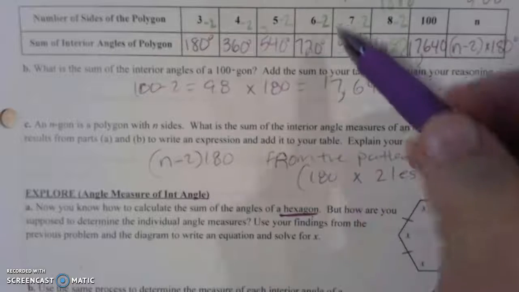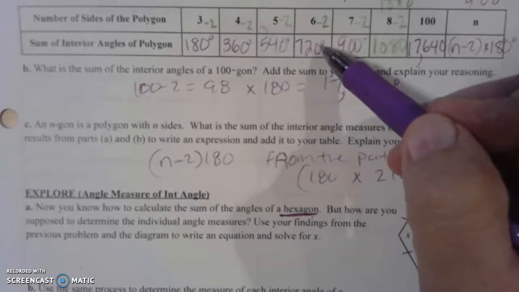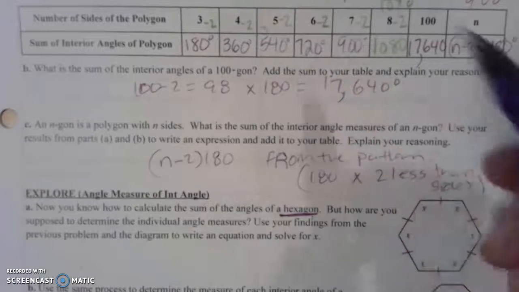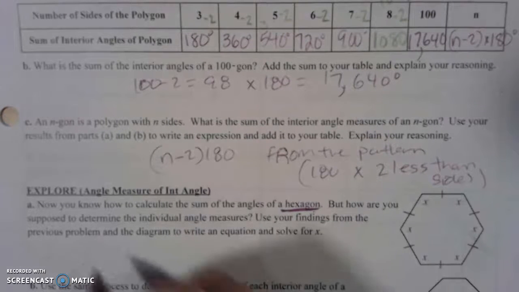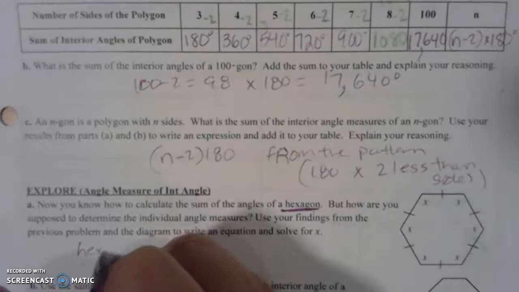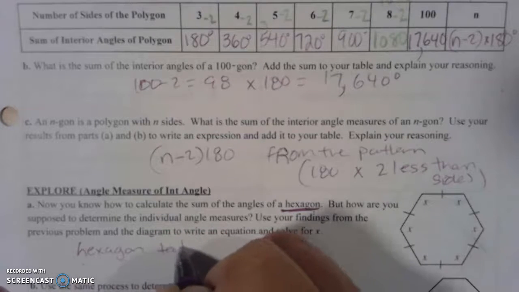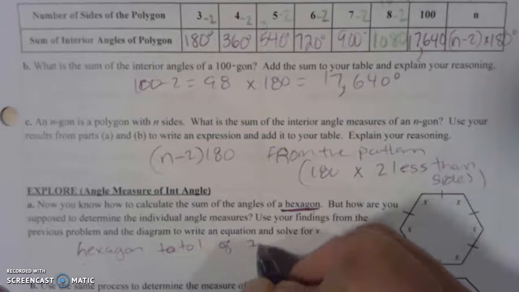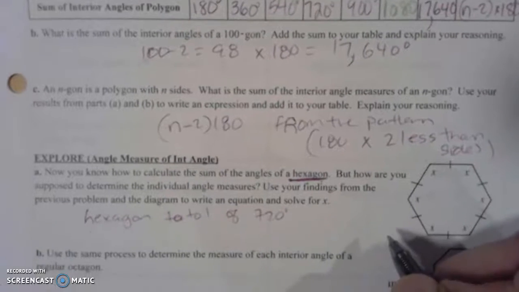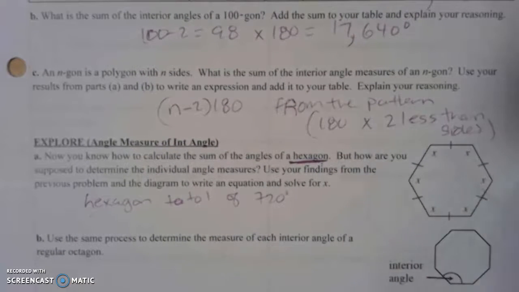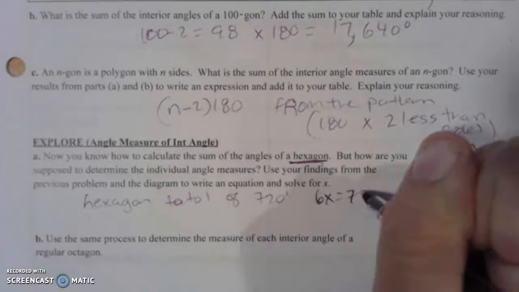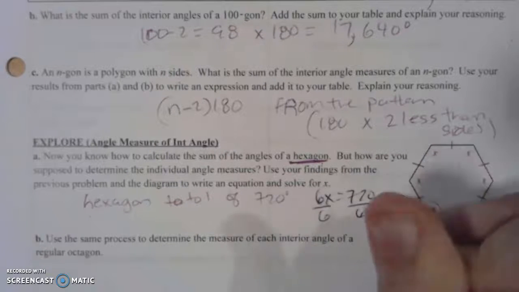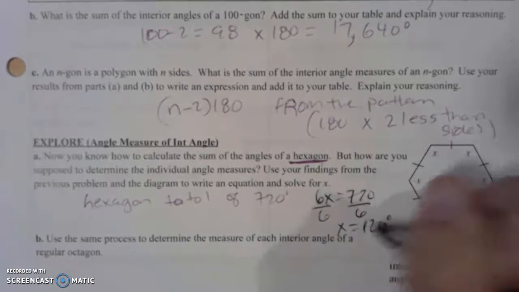Or I could look up here at my chart, and I see that a 6-sided figure has 720. Okay? So a hexagon has a total of 720. If I want to know how many degrees are in just one of these angles, I go 1, 2, 3, 4, 5, 6. 6x equals 720. If I divide both sides by 6, I get 120 degrees.